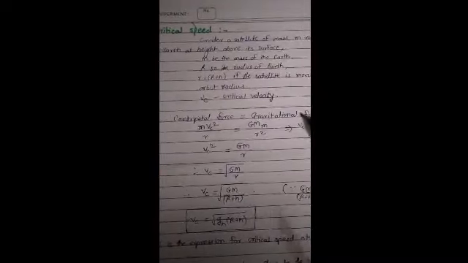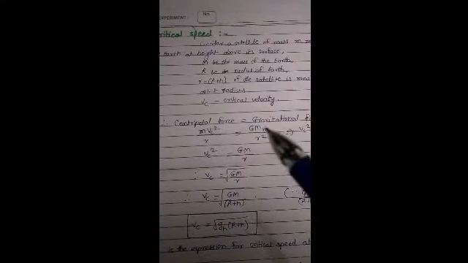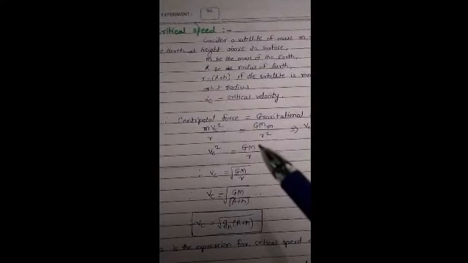So centripetal force m Vc square upon r is exactly equal to gravitational force G M m upon r square.